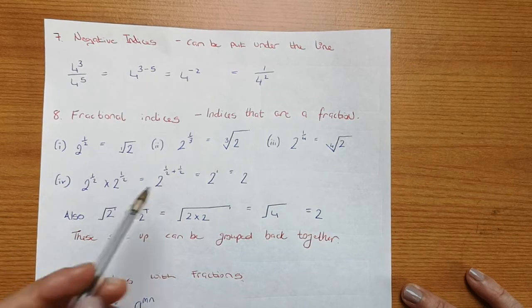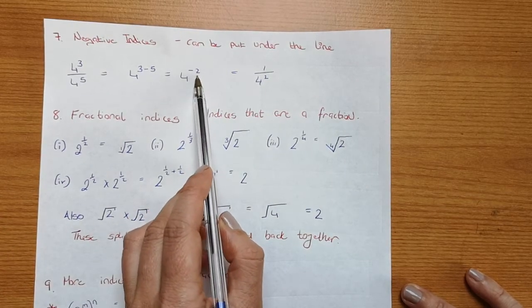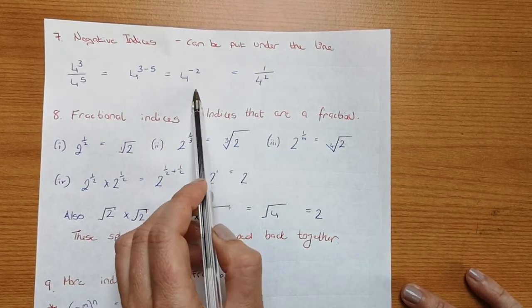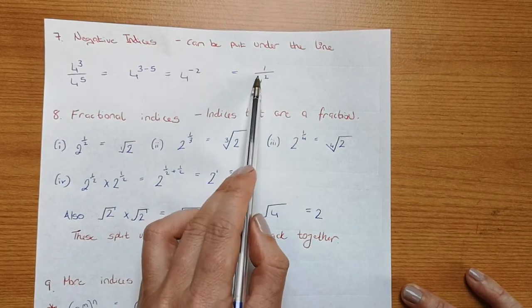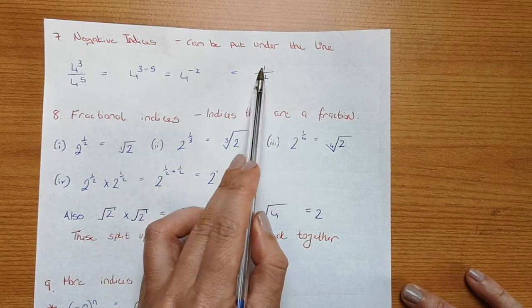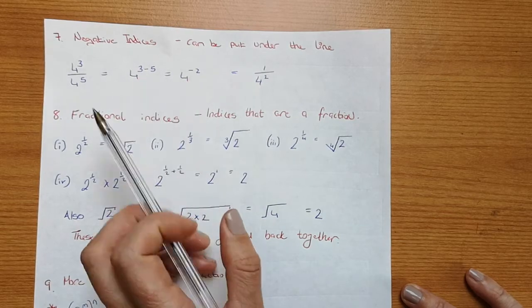Okay, so when you deal with that 4 to the minus 2, you just bring it under the line and it'll change it to a positive. So put 1 over it and it'll change it to a positive.